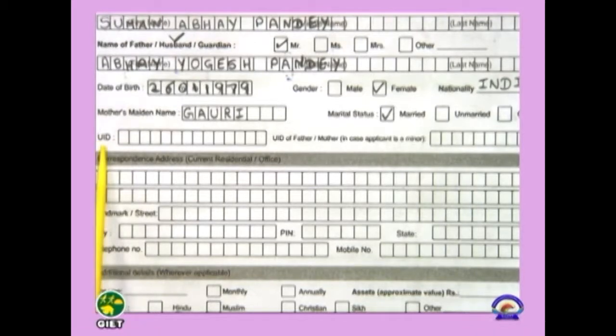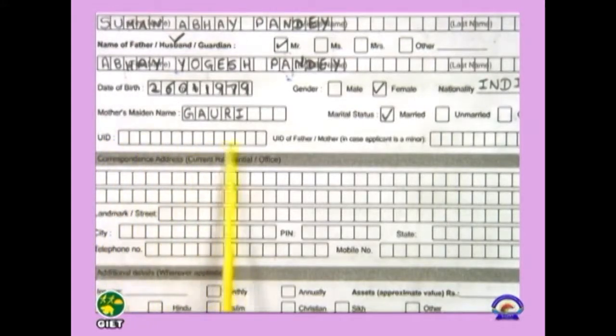U I D. In these boxes, you will write your Aadhaar card number.